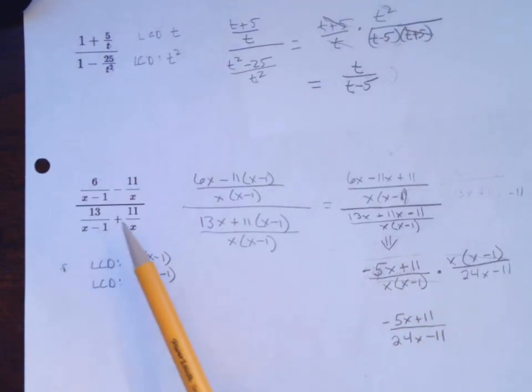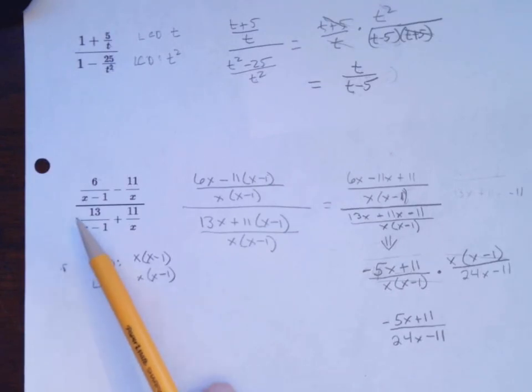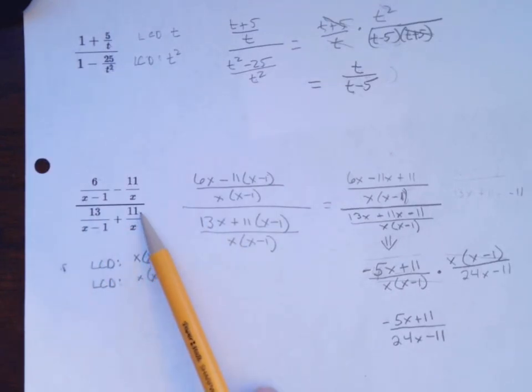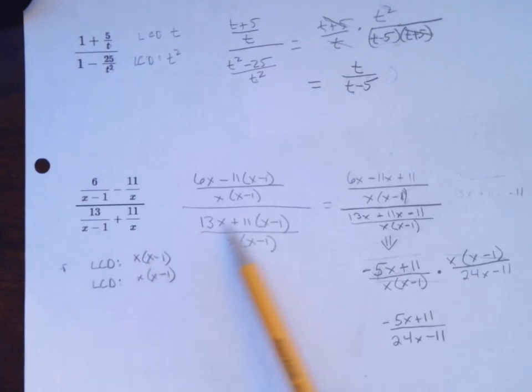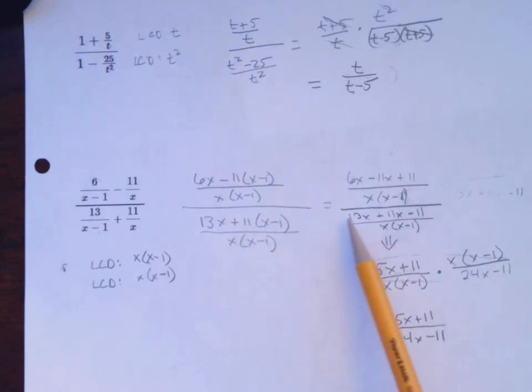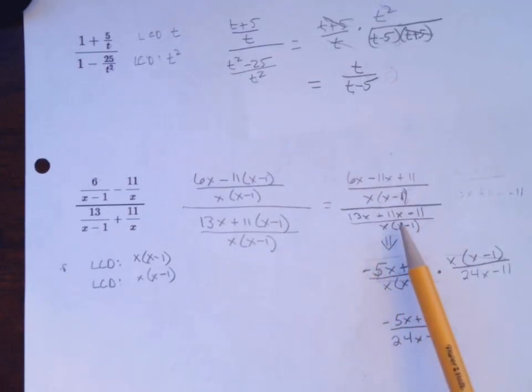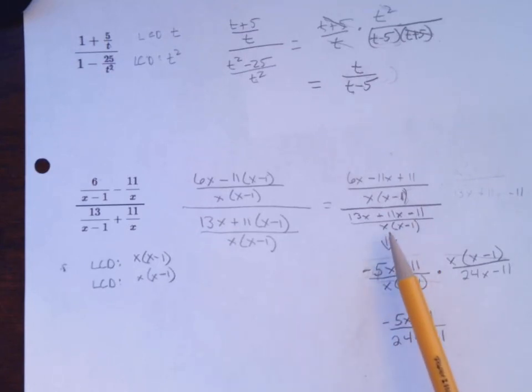Now we'll do the same thing with the denominator. Again, the common denominator is x minus 1. The 13 is missing the x, so I'll multiply it by x. The 11 is missing in the denominator the x minus 1, so I'll multiply it by x minus 1. All of that is over the common denominator of x minus 1. Do the distribution. I'm going to get 13x plus 11x minus 11. All of that over the common denominator. If I simplify that out, I'm going to end up with 24x minus 11 over x minus 1.